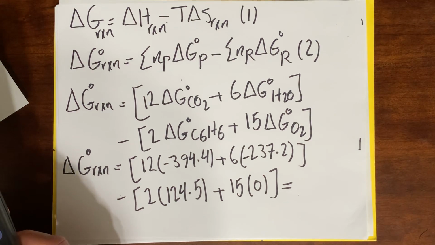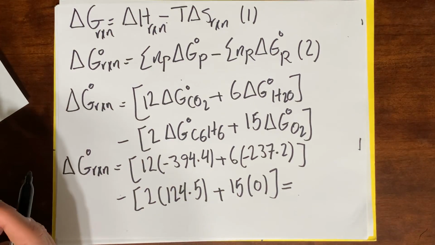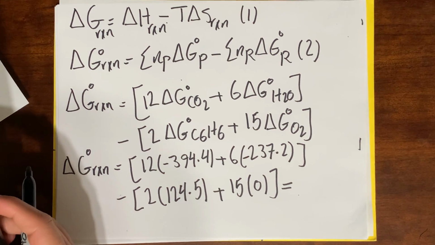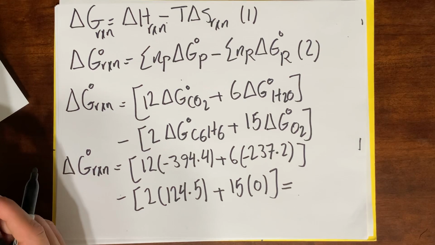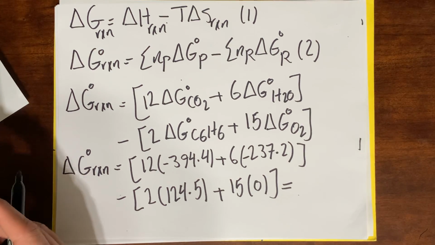Then we get minus 2 multiplied 124.5. Let me try again. 12 multiply 394.4 plus 6 multiply 237.2 minus 2 multiply 124.5.